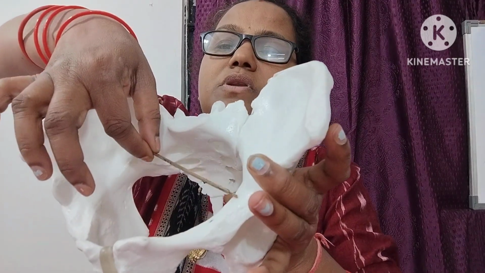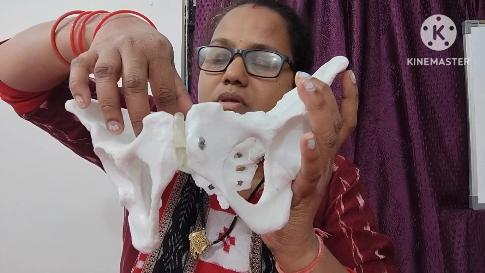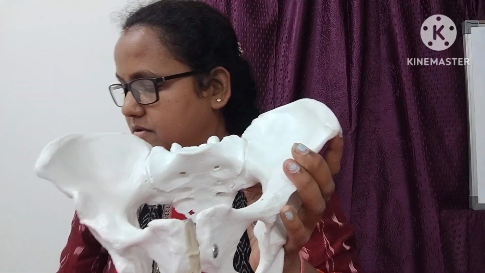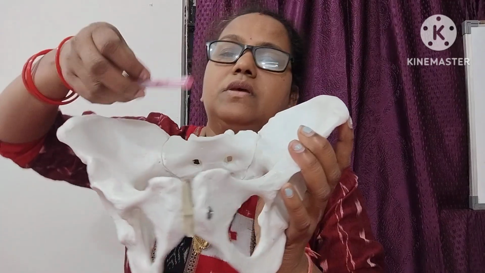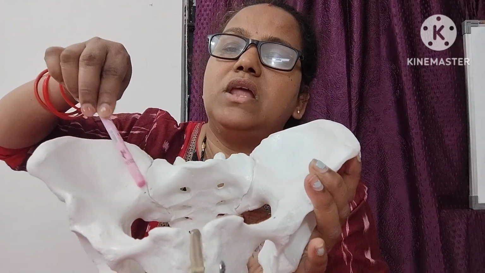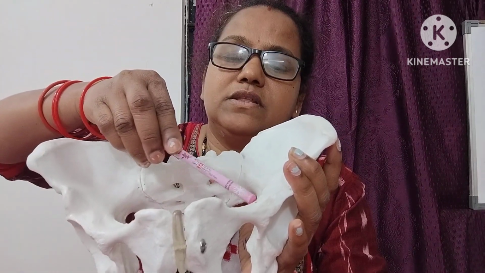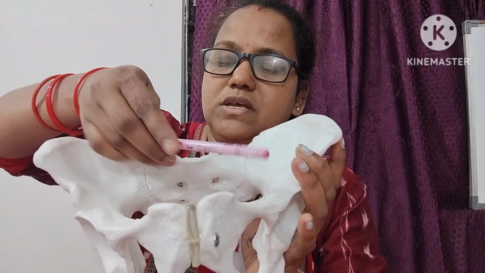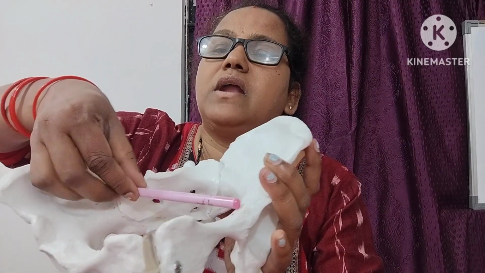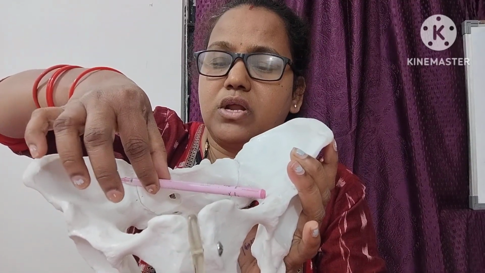The diameter extends from the sacroiliac joint to here on the opposite side. This is the iliopectineal eminence. This is the oblique diameter and it is 12 centimeters. Same, you can get another one here.